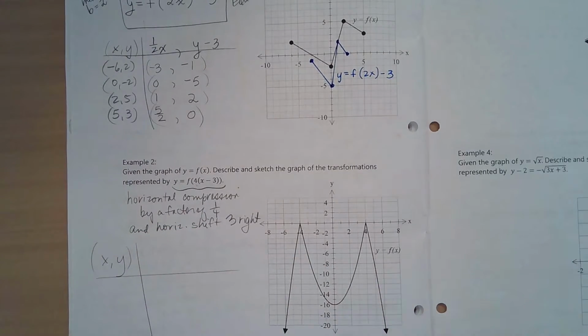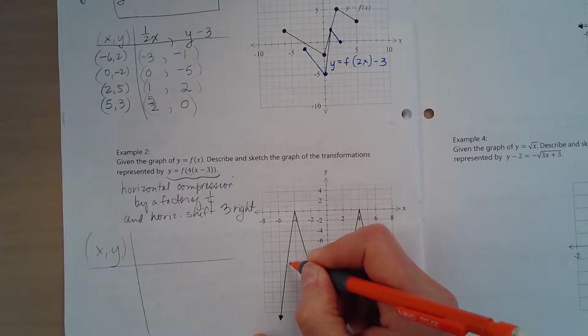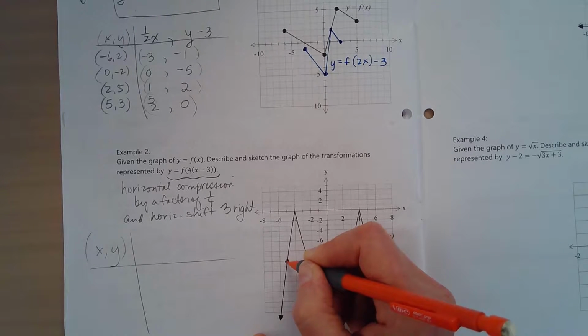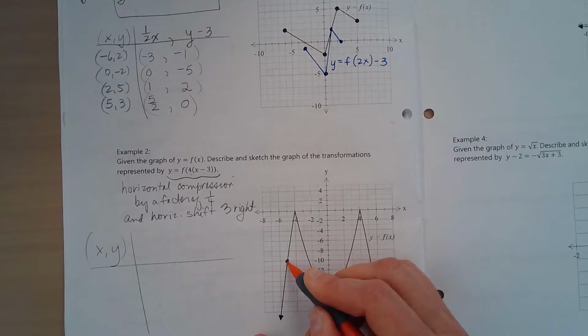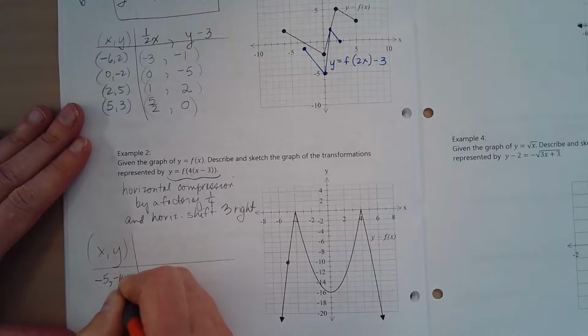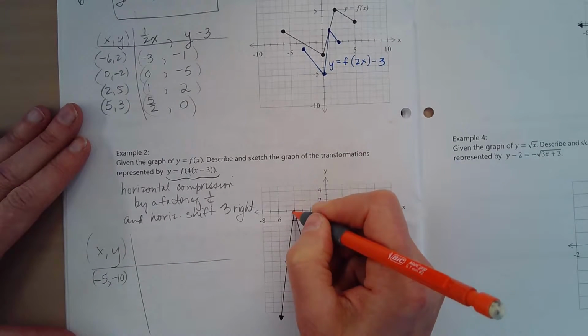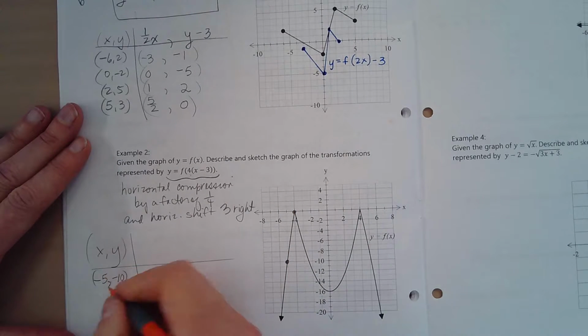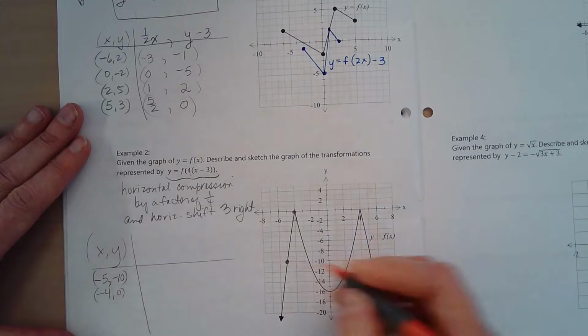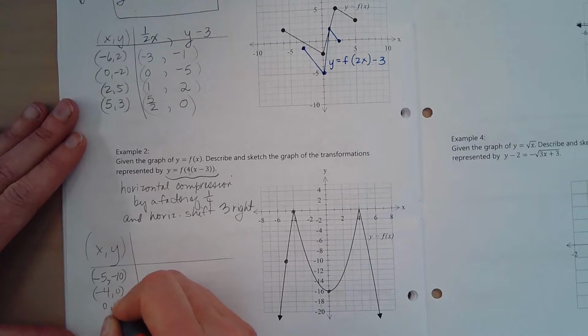So let's pick some points. And again, a little trickier because they don't give us points. So we have to pick a couple of good points and hope that they can work for us. How about this one? It looks like it's -5, -10. And then of course I'm going to pick my intercepts if I can, and I can. So -4, 0. This point, 0, -15.